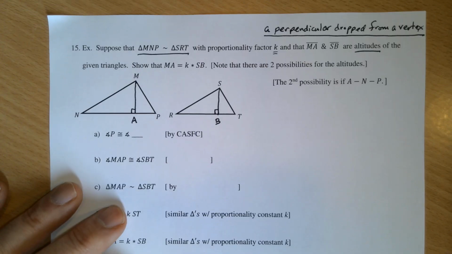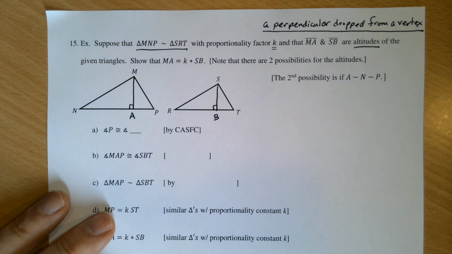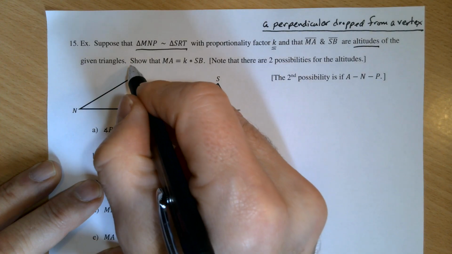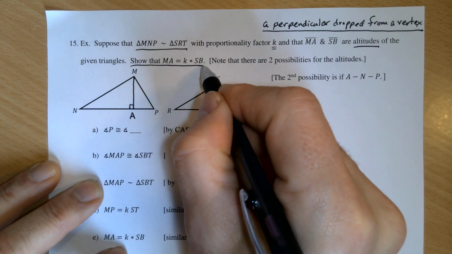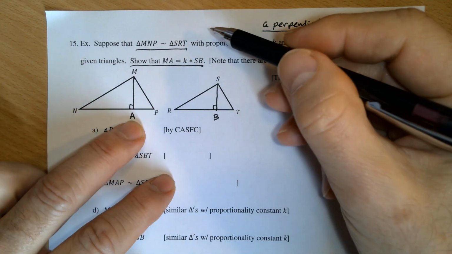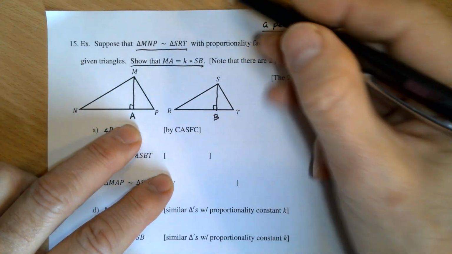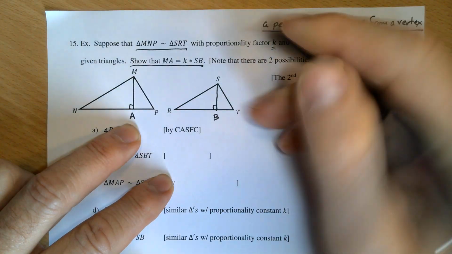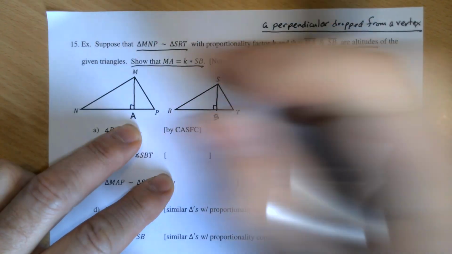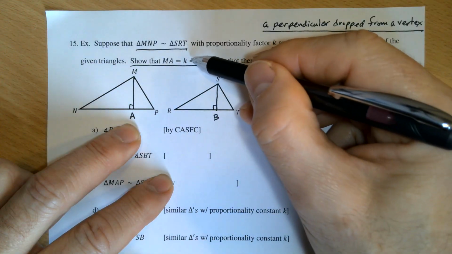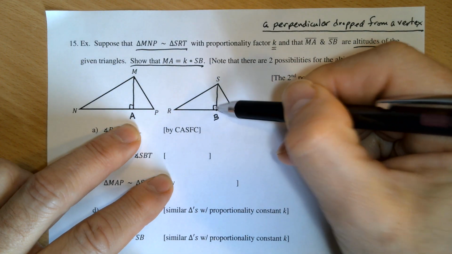And it'll be really easy, I think. Okay. So show that MA is equal to, I may have said multiplying it by K, we're going to do it the other direction, where we multiply these sides by K to get that. So we just need to show that this altitude is K times this altitude.